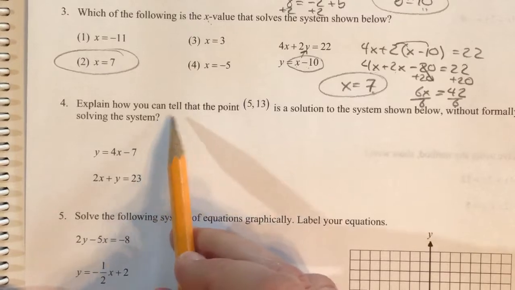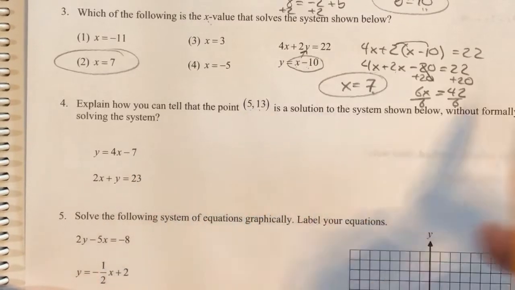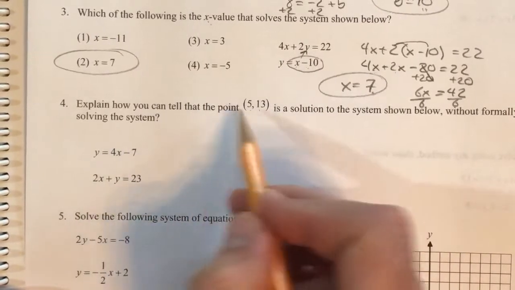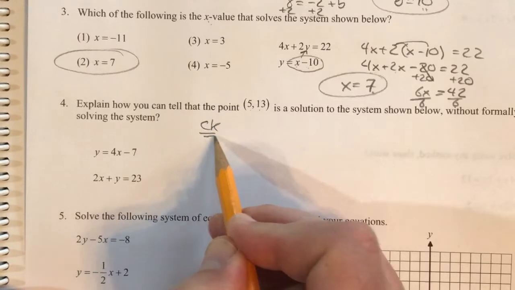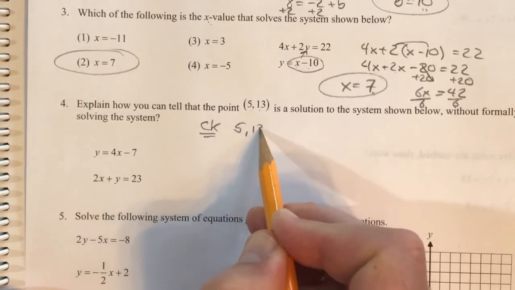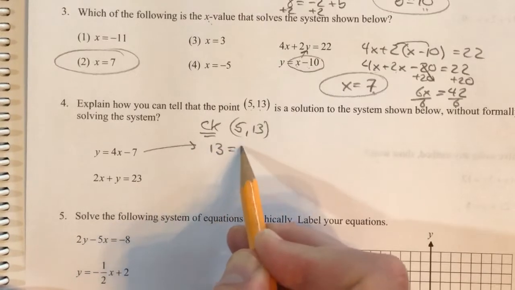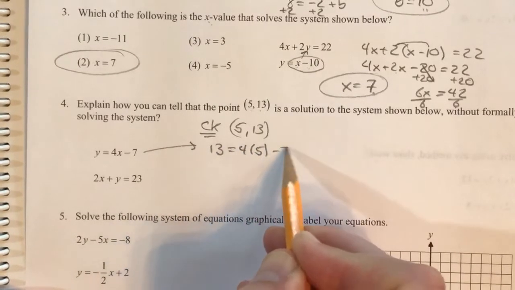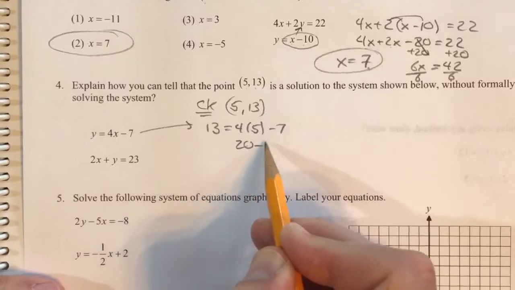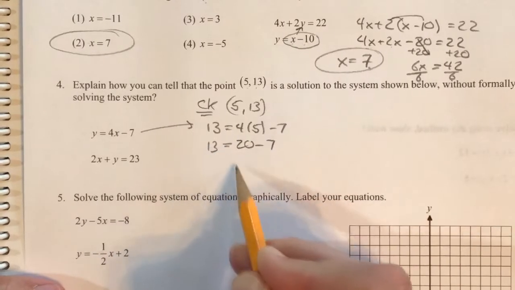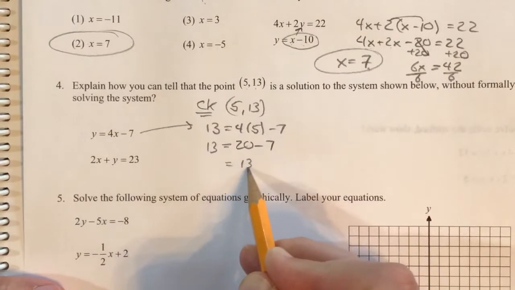Let's move on. Explain how I know that (5, 13) is a solution. How would I do this? I'm basically just going to check. I'm going to check (5, 13) in both of them. So first equation, 13 equals 4 times 5, take away 7. That's 20. 20 take away 7 is 13.